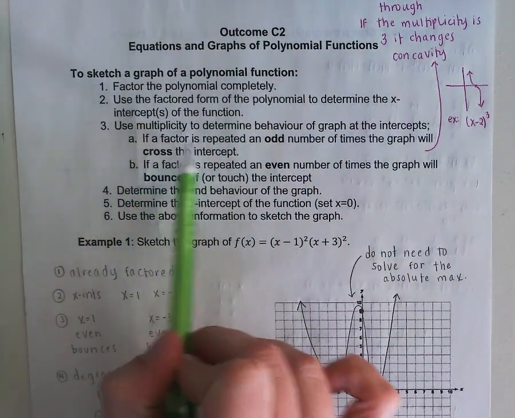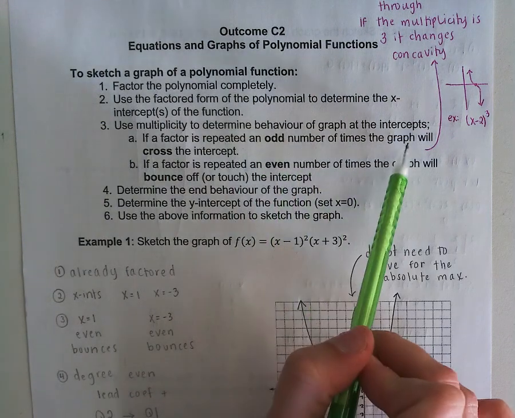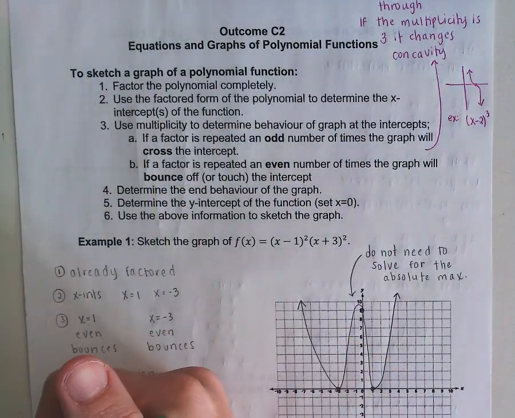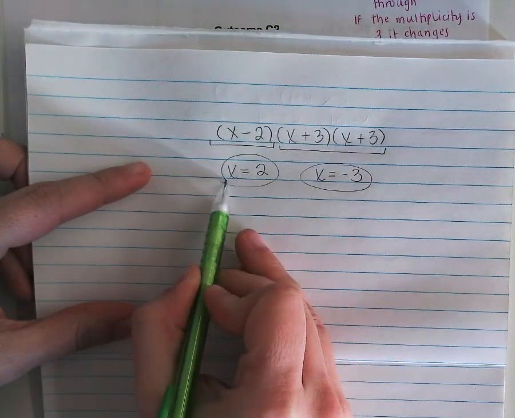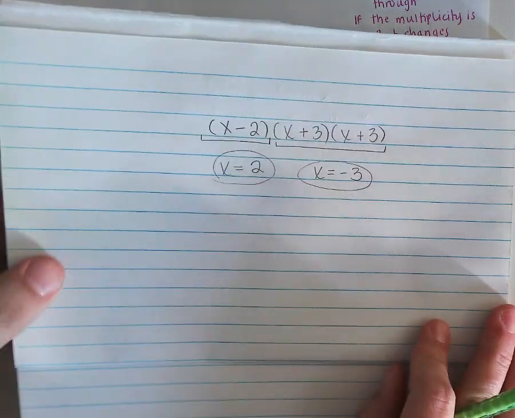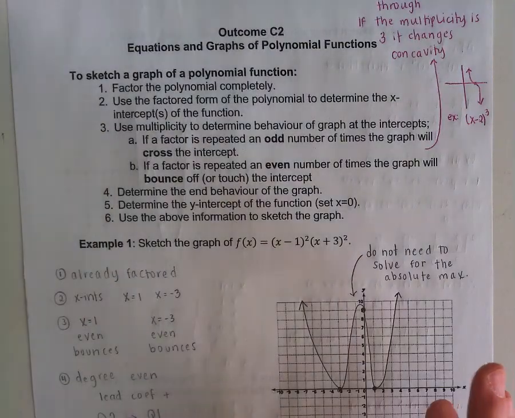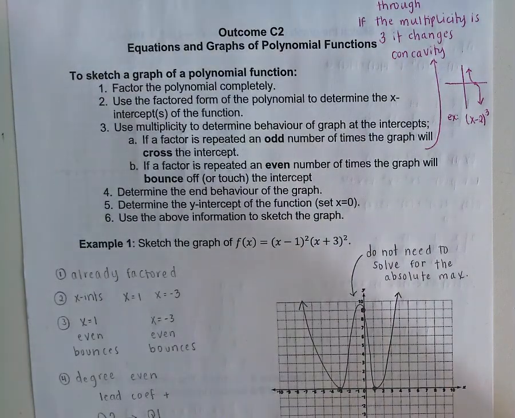Here, it says if a factor is repeated an odd number of times, the graph will cross the intercept. That is, for example, if it's repeated just once, or 3 times, or 5 times, any odd number of times, the graph is just going to go through that intercept and continue on. Now, if it's an even number of times, and most commonly what we're going to see is factors that are repeated twice, so that means 2 factors that are the exact same, it's going to bounce off that intercept. So it's going to hit the intercept and then turn around.